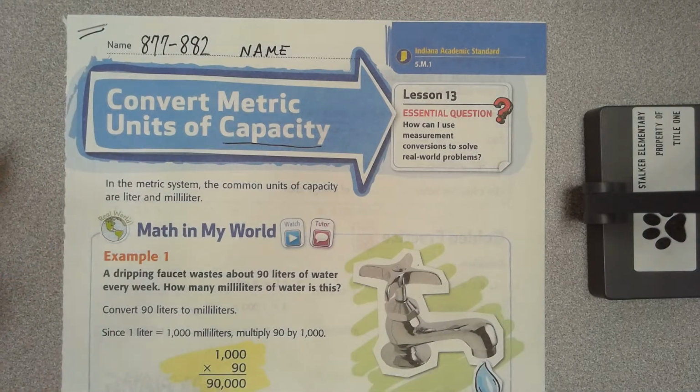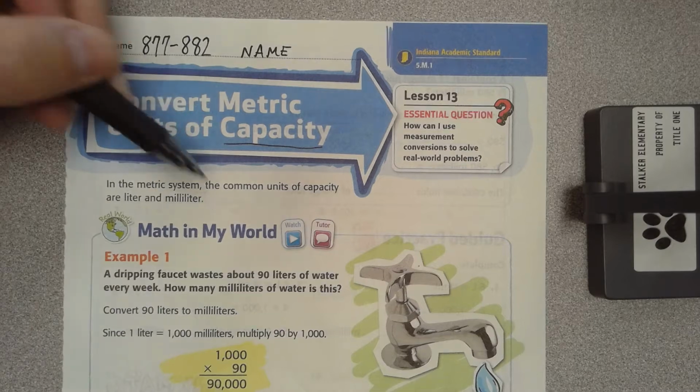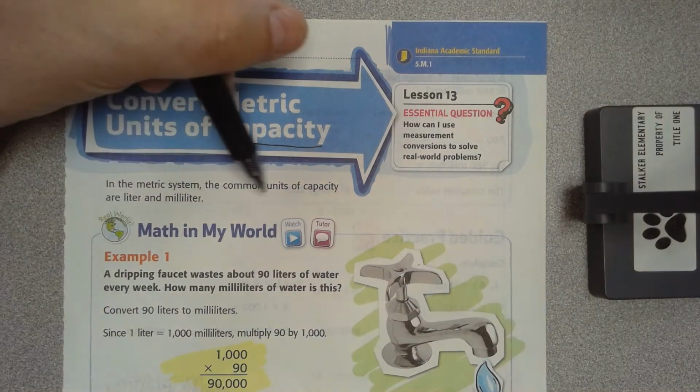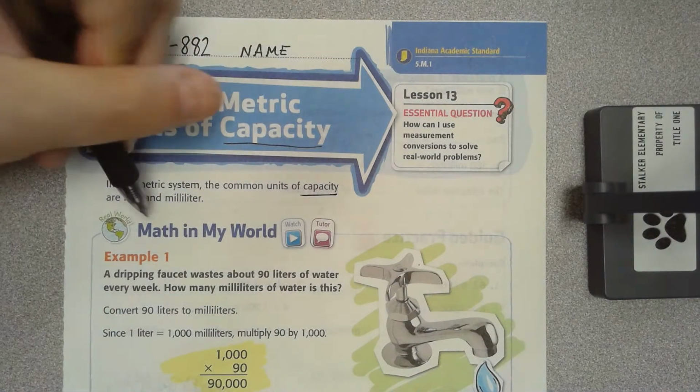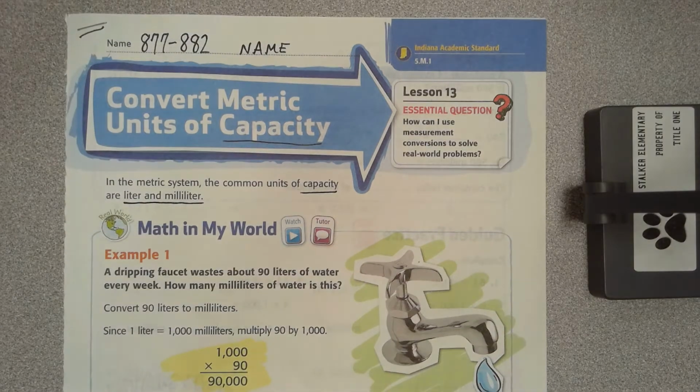All right. So, as we say every day, the essential question: how can I use measurement conversions to solve real world problems? All right. So, that's what we're going to be focusing on. In the metric system, the common units of capacity are liter and milliliter. That's basically how much fluid is inside of a container. Like mass was what's inside of a solid object. Now you have the capacity is how much liquid is in a container.